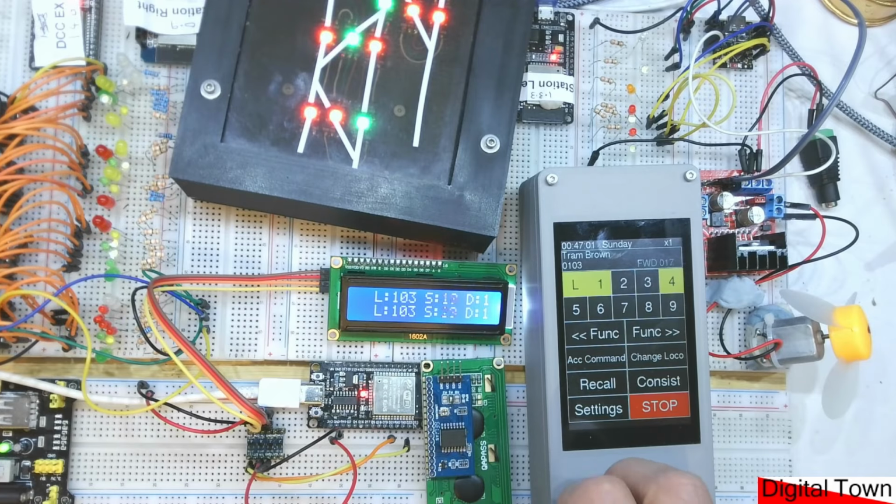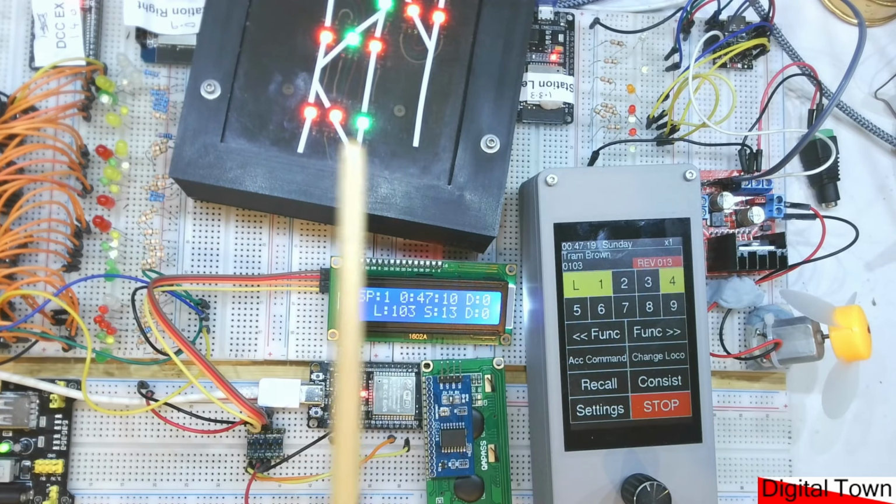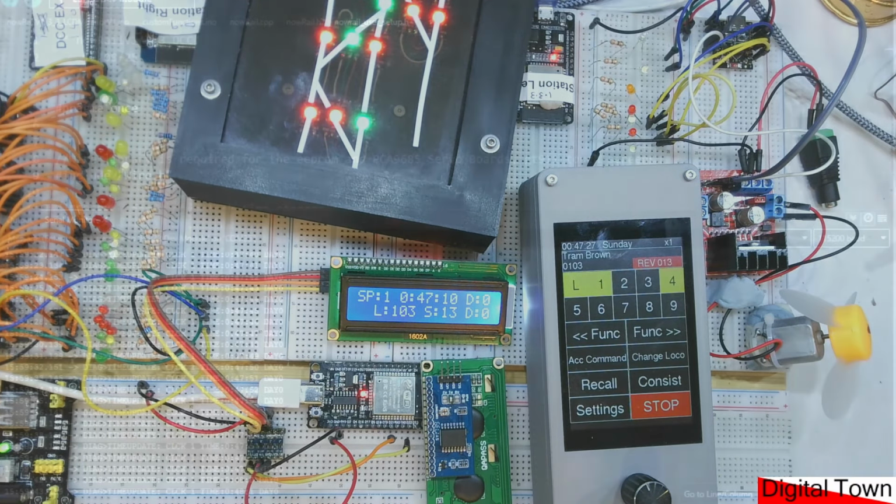If I then decrease the speed and then move into the reverse direction, you can see that I've now got a direction of 0. So this is monitoring the functions for locos, speed for locos, turnout control, panel commands, and the system clock. So let's have a look at how this is built.